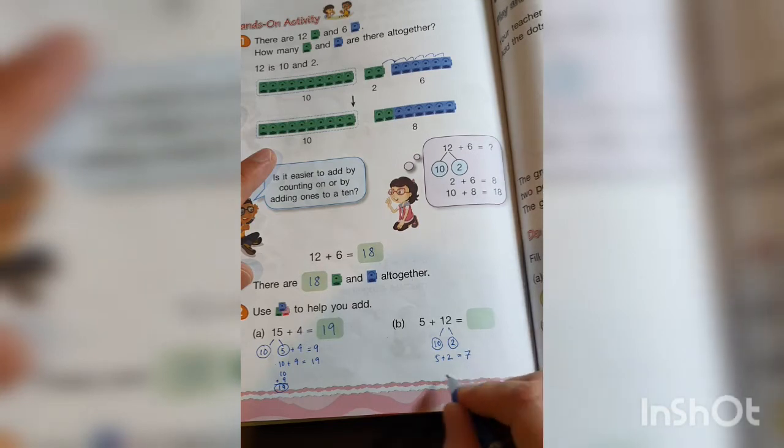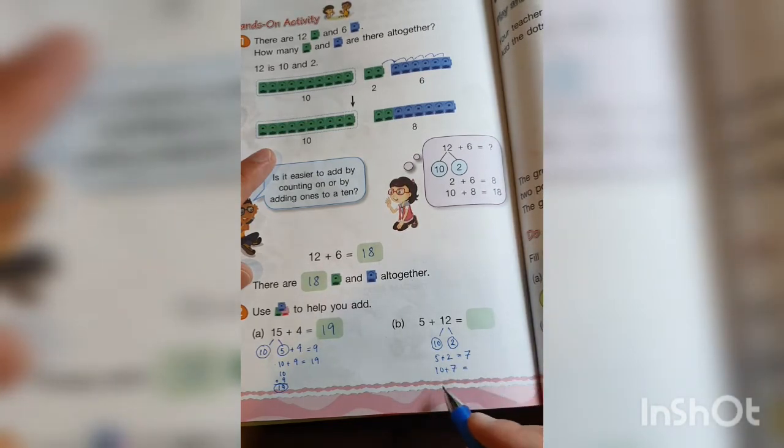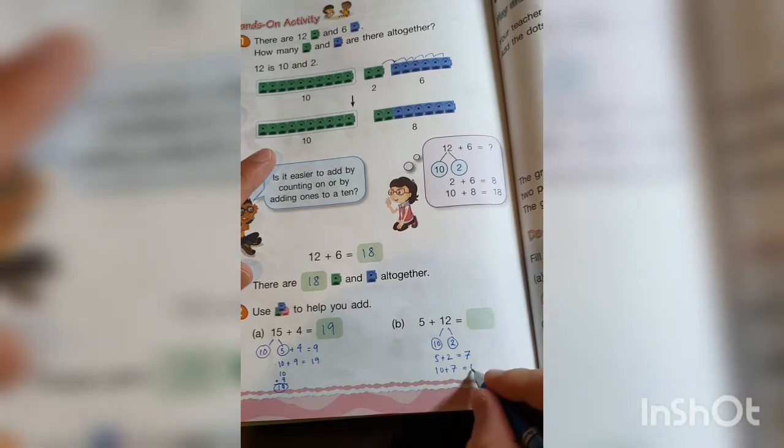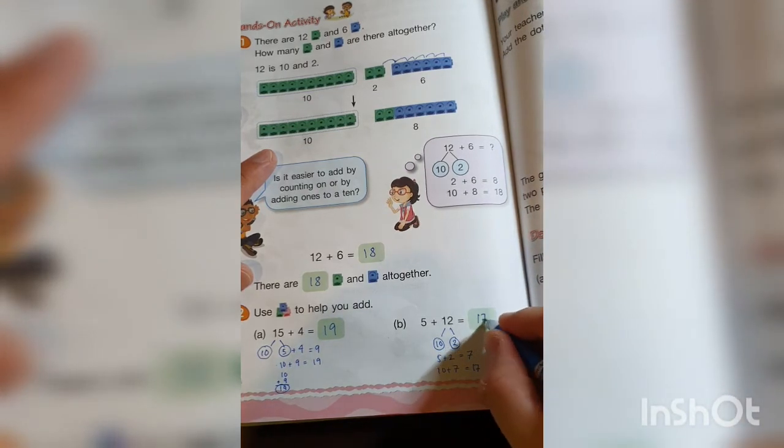7. Good. And then 10 plus 7 equals, easy, 10 plus 7, everyone knows, you should know, 17. You should know it quite fast, 17. So the answer is 17.